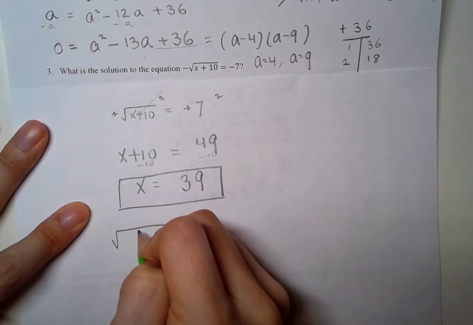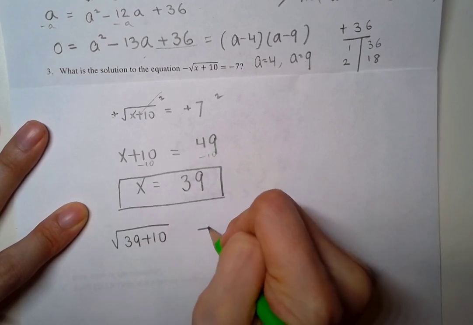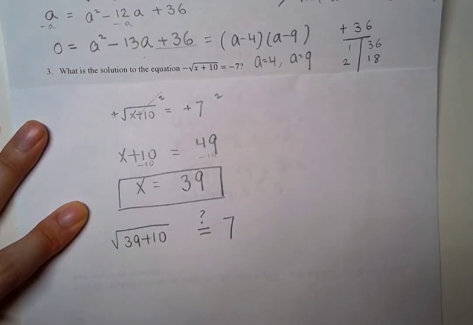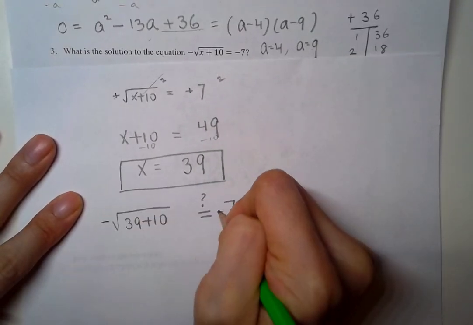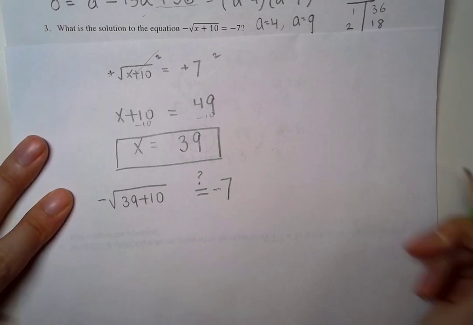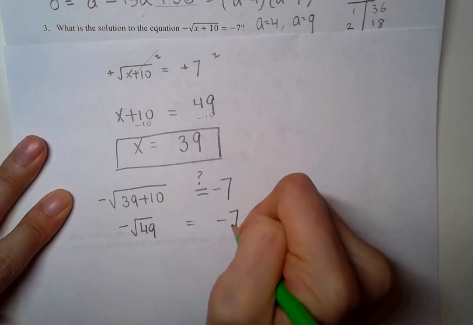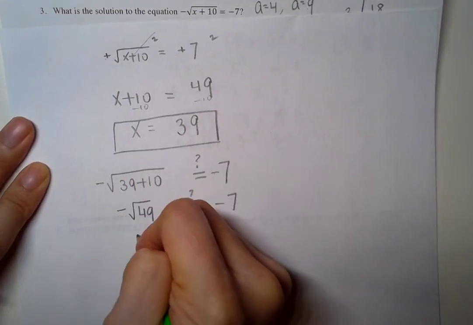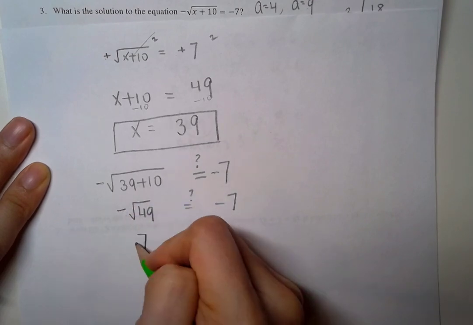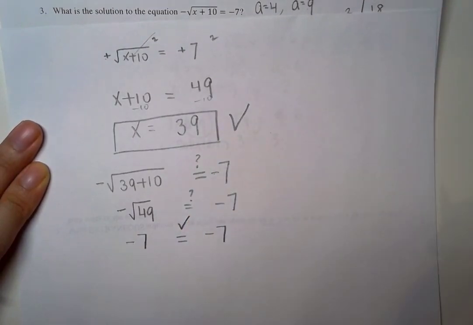When you put 39 into x, 39 plus 10, is that equal to 7? We're checking this. There was a negative in the original, so we can just check this. Negative square root of 49 equals negative 7. What's the square root of 49, guys? That's 7. And you have this negative sign, so keep it. Negative 7. Yes, that's the same value. So 39 is my solution.